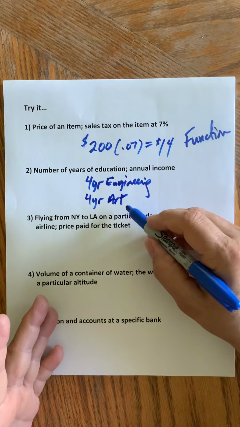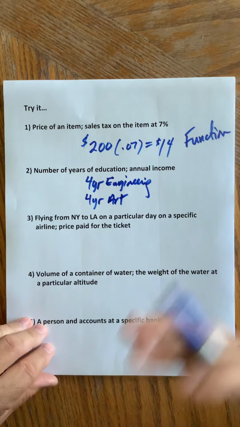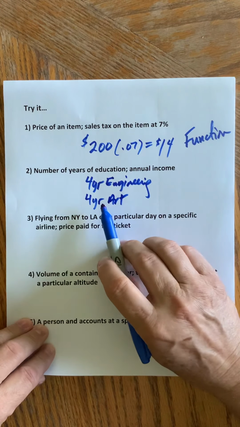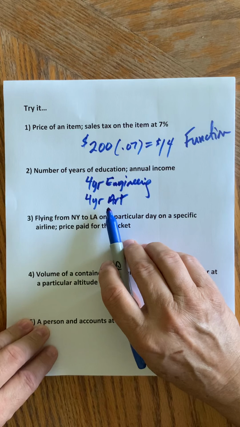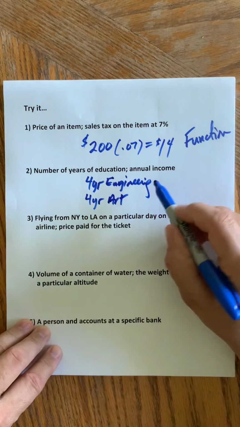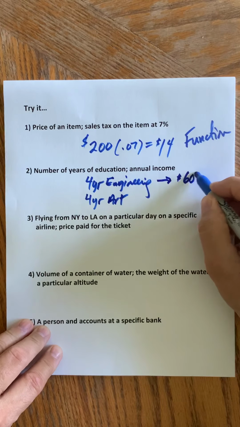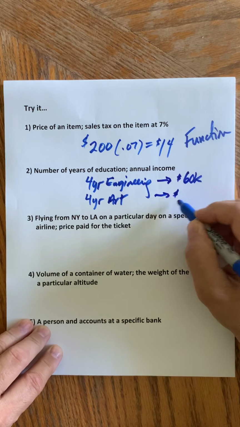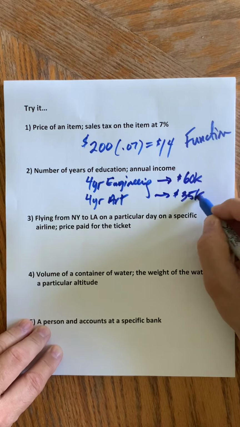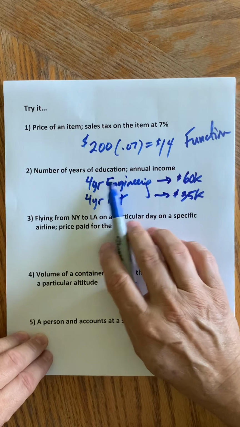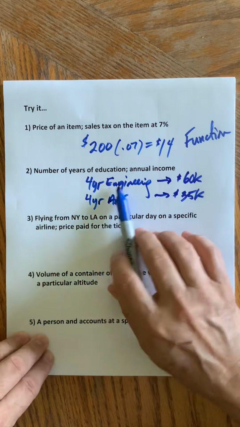And honestly, the art person could make a lot more money or a lot less, but it tends to be that if you major in art, you're probably not going to make as much, right? So maybe the person in engineering might make, I don't know, 60,000, and maybe the person in art might make 35,000, right? Or it could be that you're at different universities.